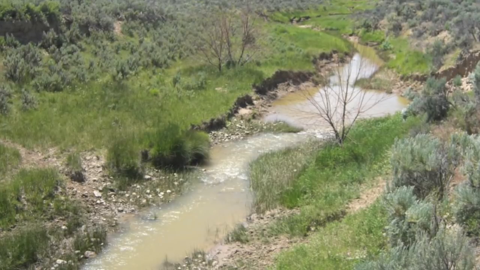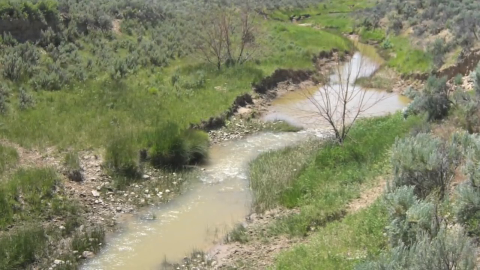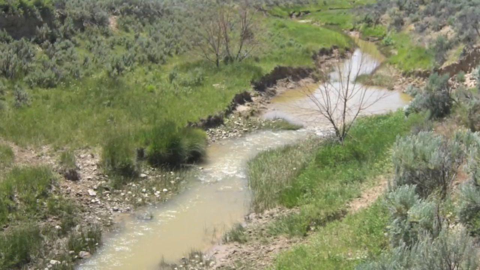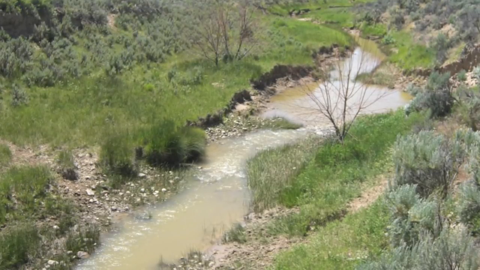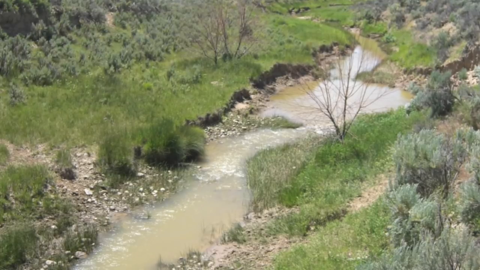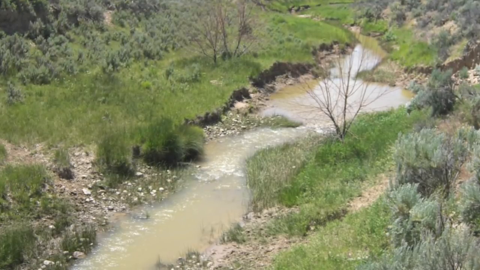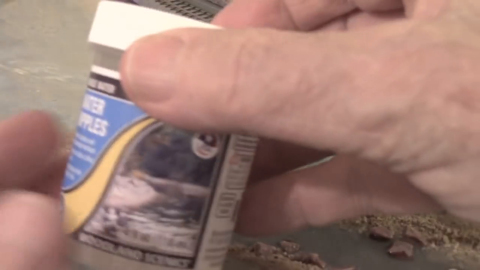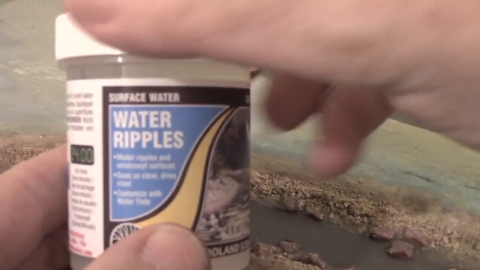Now, I showed you this photo last week. This is not Echo Creek in Utah. In fact, the photo was taken in Wyoming. But it shows you the kind of ripples that I would like to create in Echo Creek. The stream is flowing gently and there are ripples only in certain spots. Okay, let's apply water ripples to the creek.